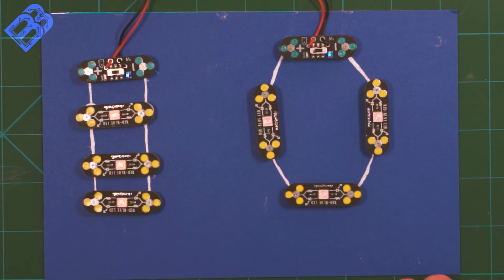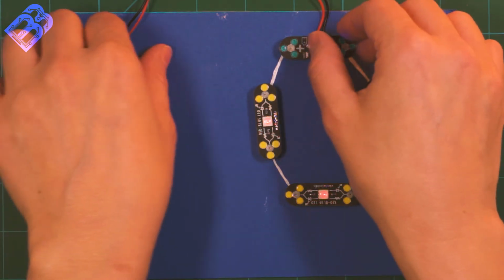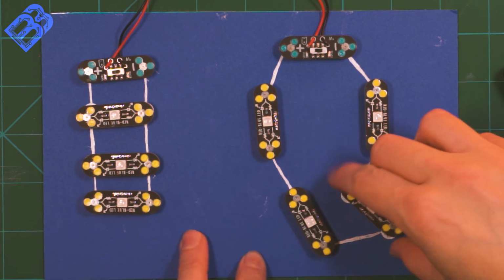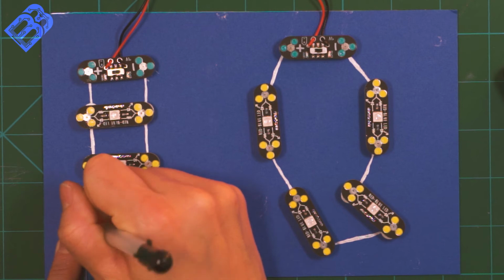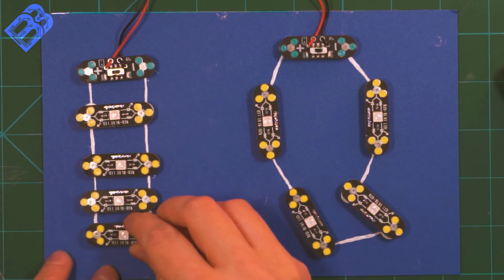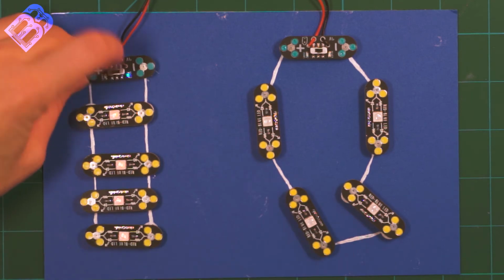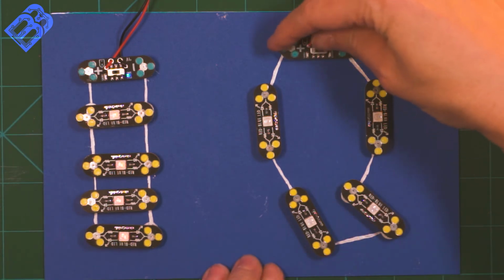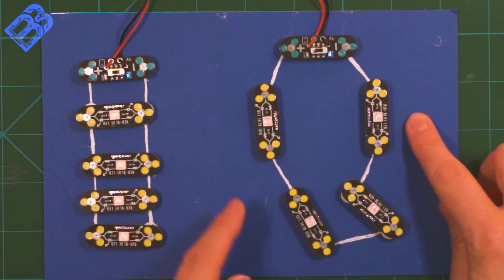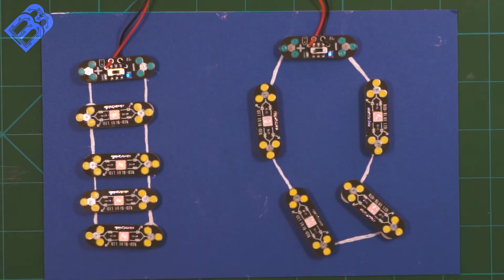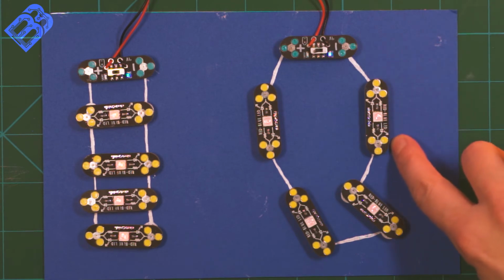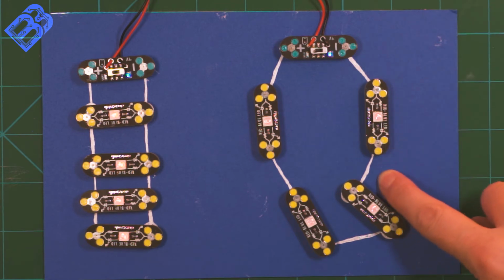What happens if we add another component to each circuit? If we flip our circuits on again, the parallel circuit has not changed. The LEDs are just as bright as they were before. In the series circuit, it's gotten even dimmer. Why is that? Well, in our series circuit, every time the current passes through another LED, the voltage drops.